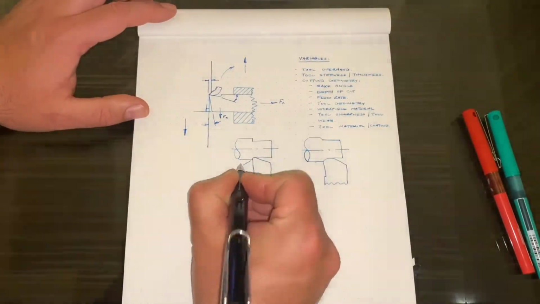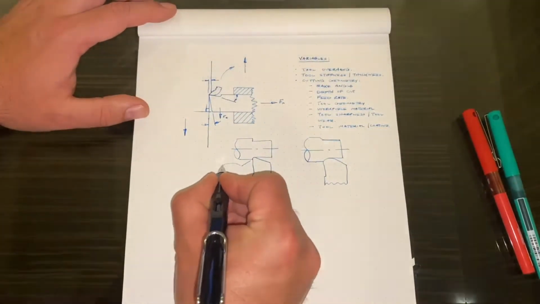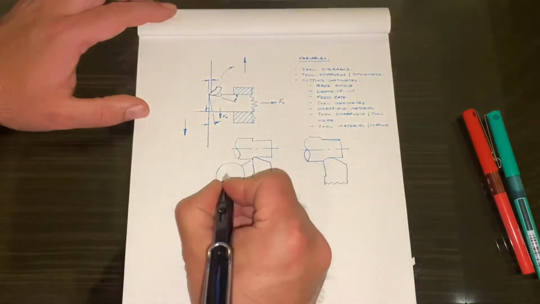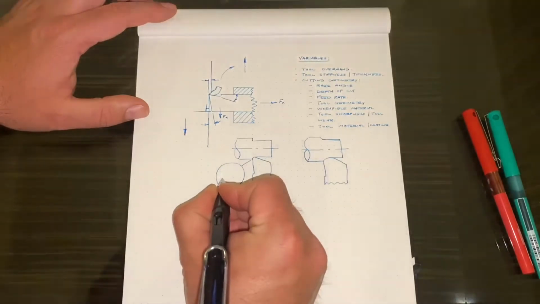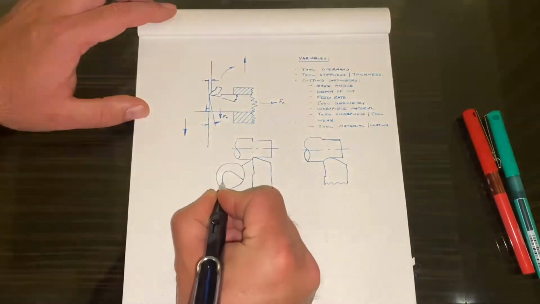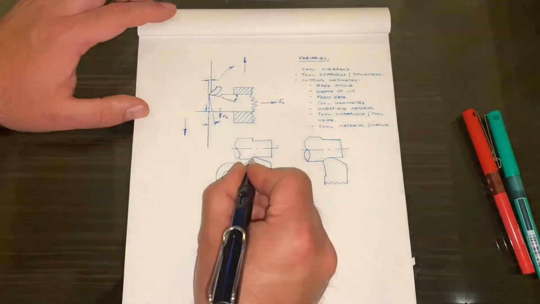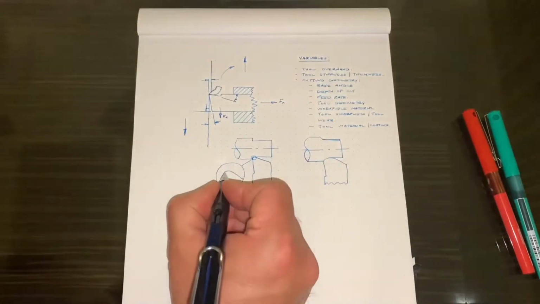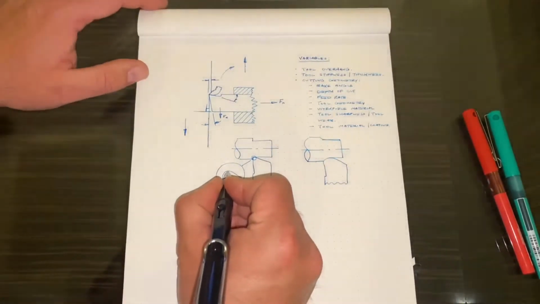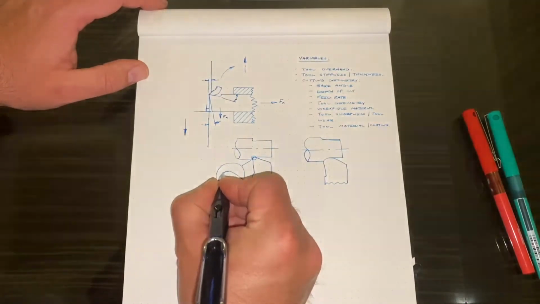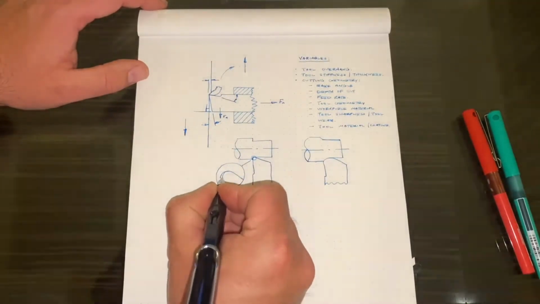So as a blown up view of what's going on in here, if I draw this radius here like this, this is a magnified view. What we find is that we have a relatively small area.